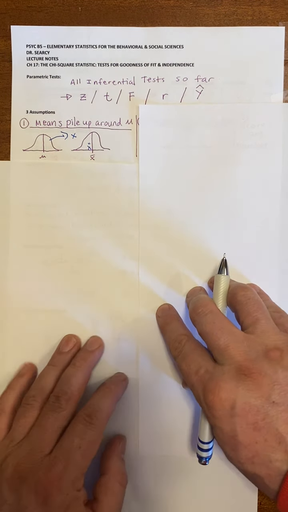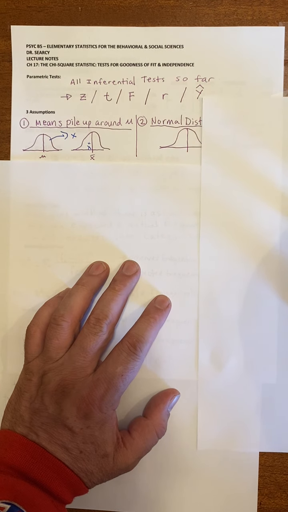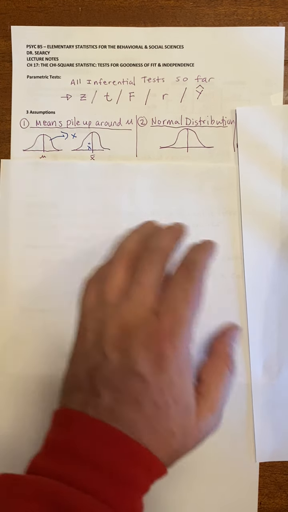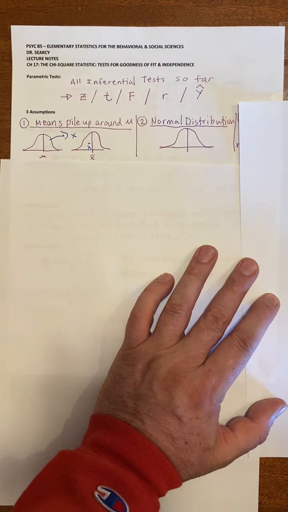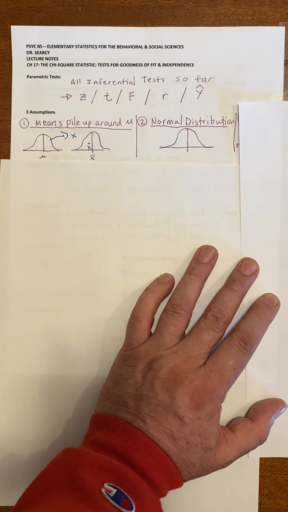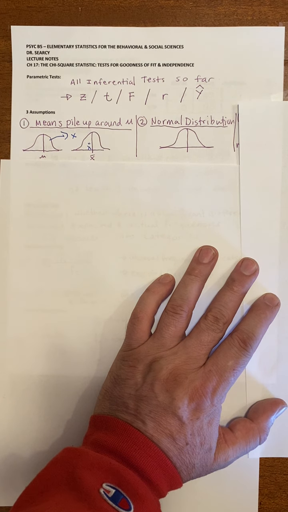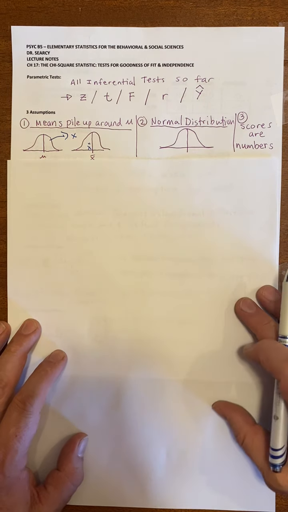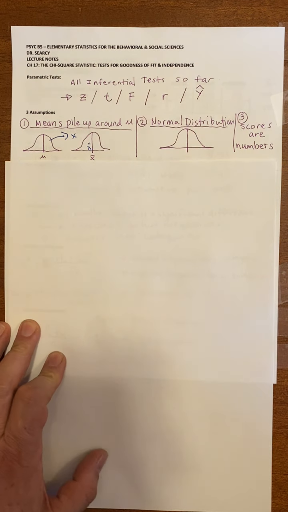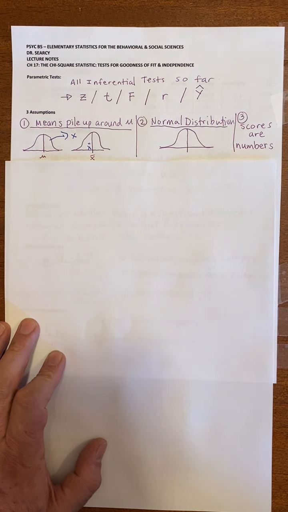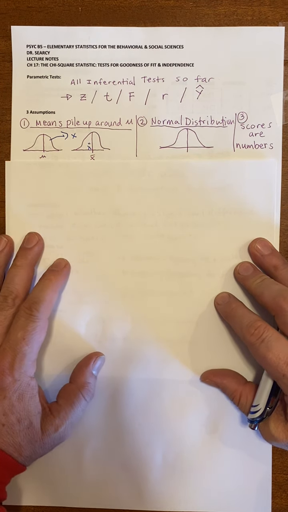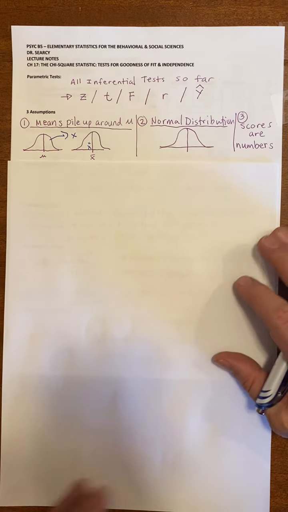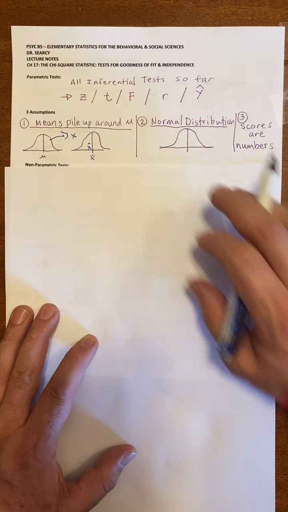Okay, so a second assumption has always been that when we create a new distribution, it's always going to be normally distributed, right? It's going to have that smooth curve. And then a third assumption is that when we're working with data, we're always working with scores that are numbers. And that's how we're able to do the mathematical statistical equations. However, in truth, when we get out in the world and we actually try to analyze data, sometimes what happens is that the data will not fit one of these assumptions.